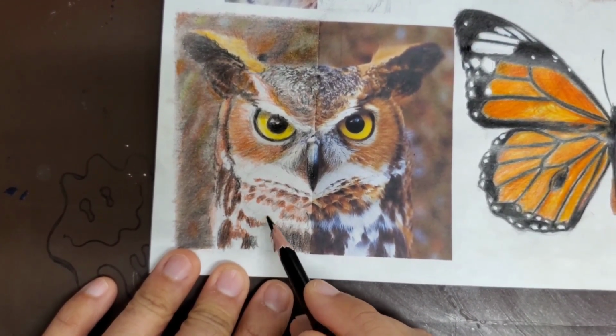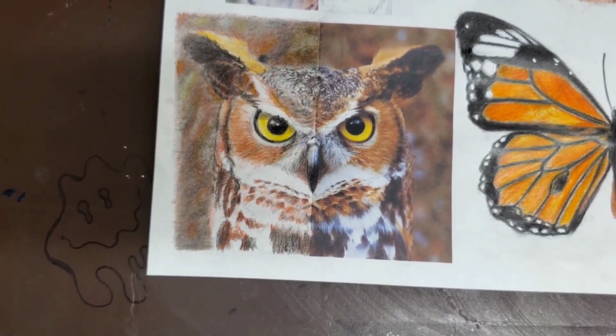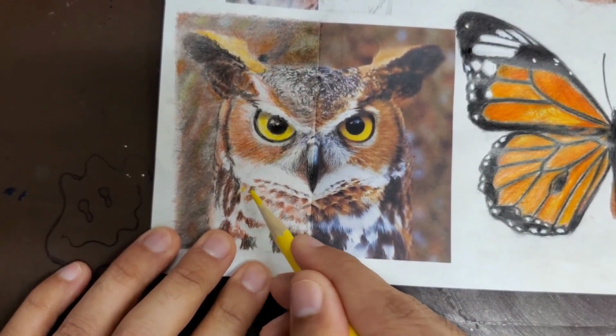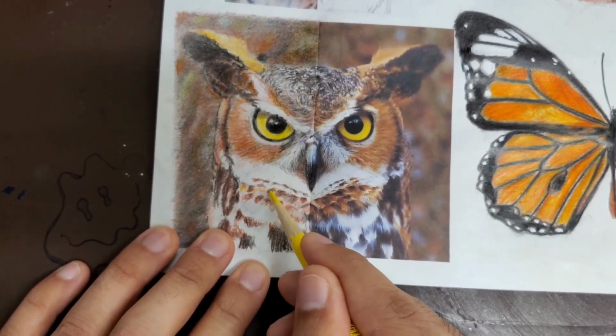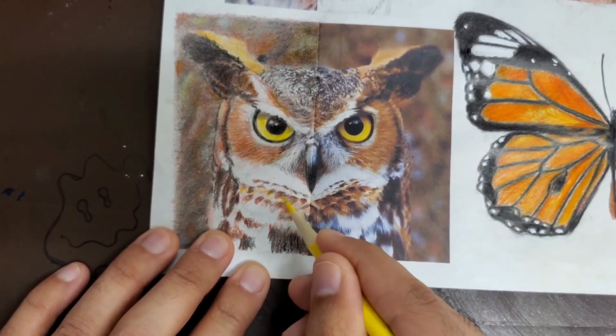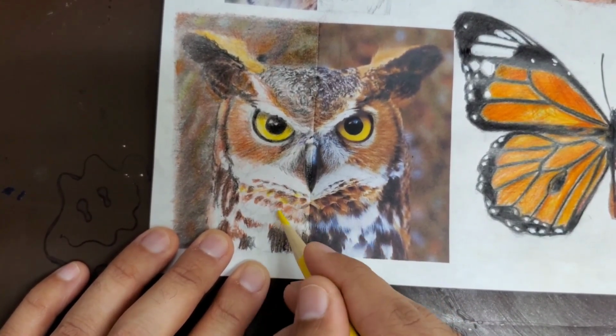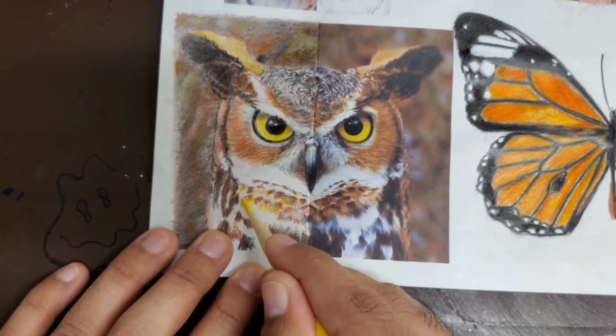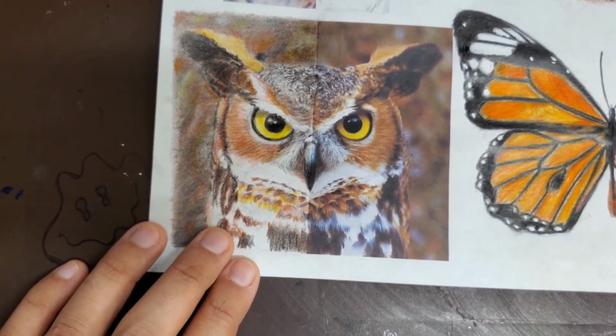I will say for these finishing touches, it's very important to keep your color pencils sharp. It's very difficult to get into those details with a very dull pencil, and it's just harder to control. So please do keep your pencils sharp.